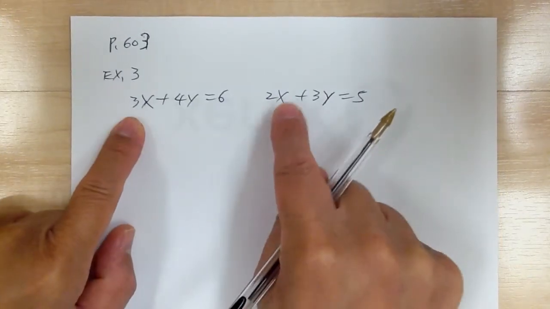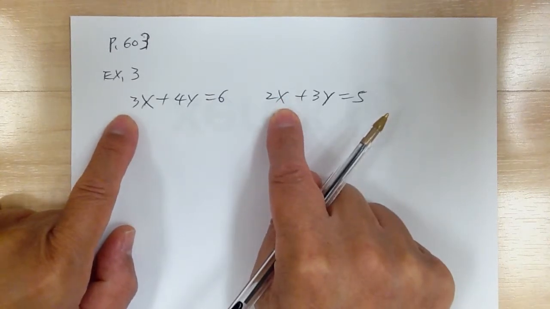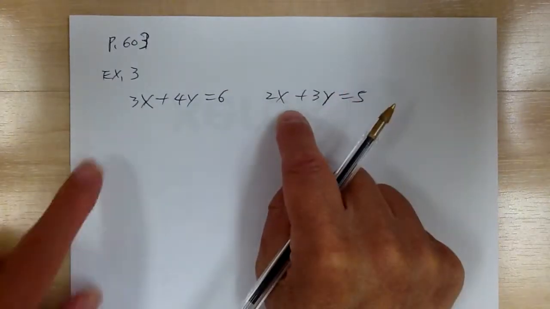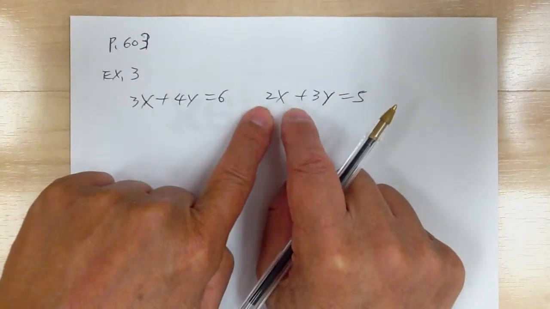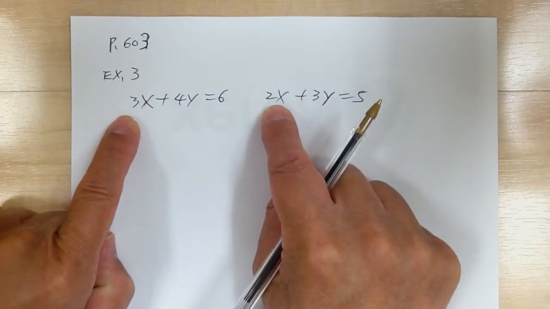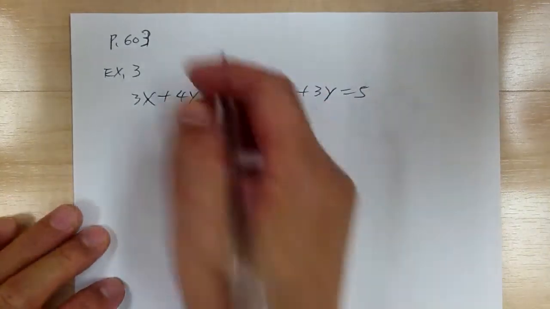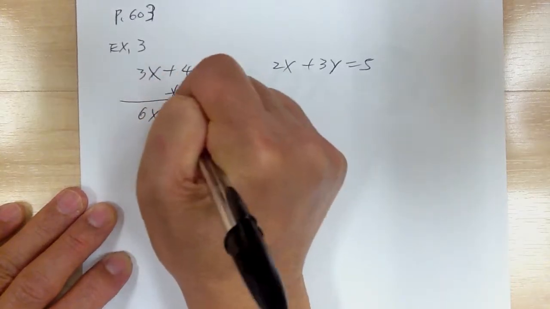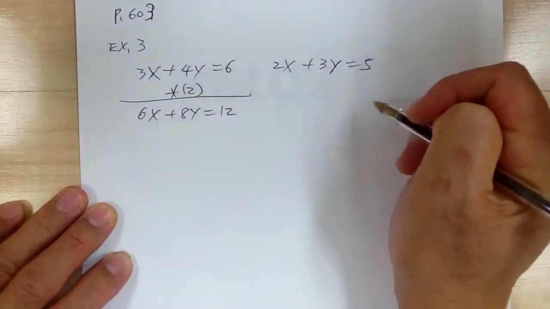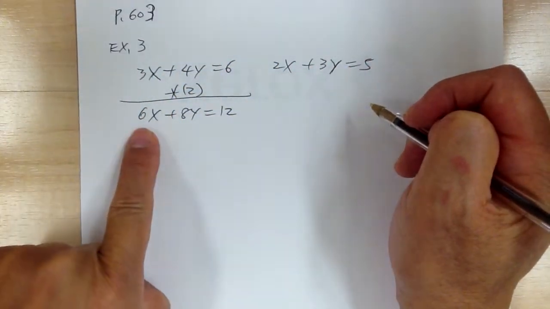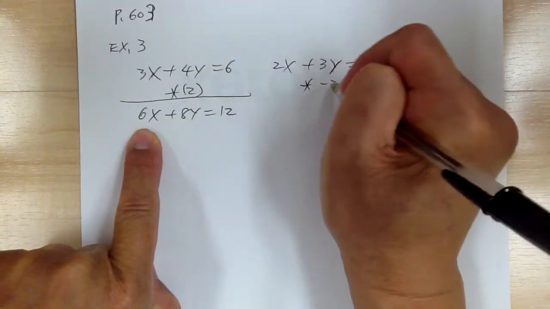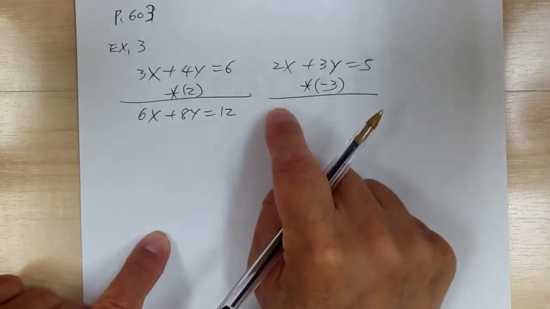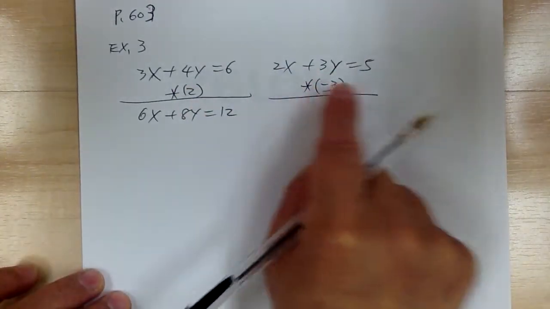So I've got 3x and 2x. I need to find a way to make them opposite. To make them opposite, I'm going to multiply. You have to get the least common multiple. For 3 and 2, the least common multiple is 6. To get to 6, I need to multiply this by 2. So I get 6x plus 8y equal to 12. Now I need to make this opposite to these, so I need to multiply by negative 3, so I get negative 6. Again, you need to multiply to get the least common multiple, and you have to make them opposite.